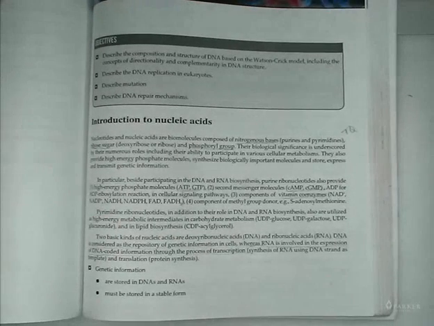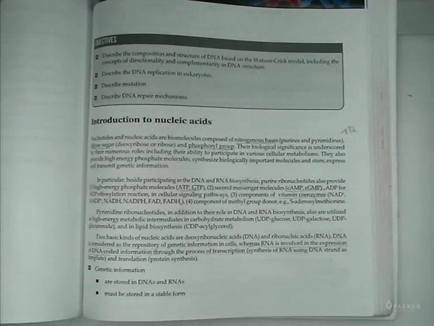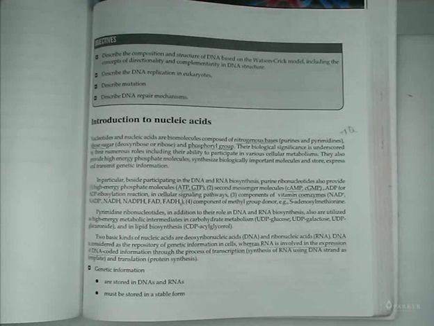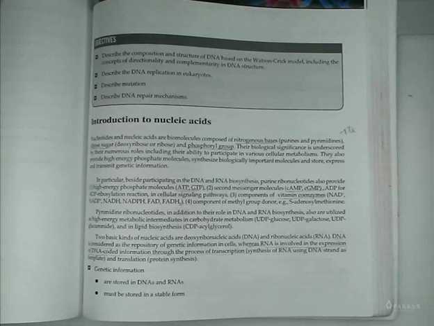We typically associate nucleic acids with our DNAs, RNAs, what have you. But the next paragraph pretty much says they're actually in a lot more things. They're in our ATP, right? So adenosine, or GTP, guanine. In all of our high energy molecules, we see our nitrogenous bases.